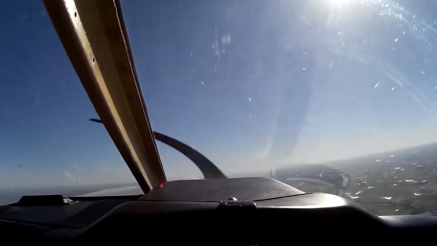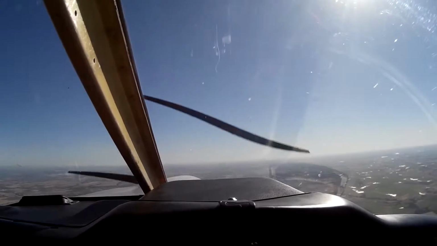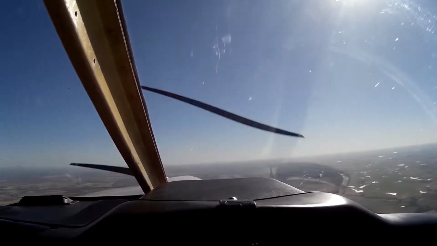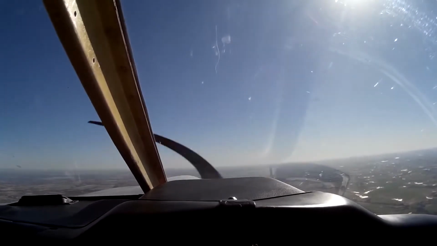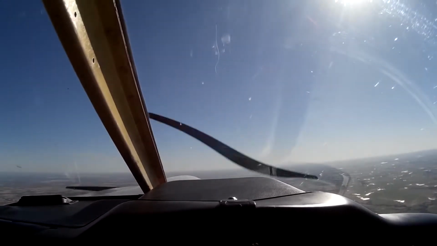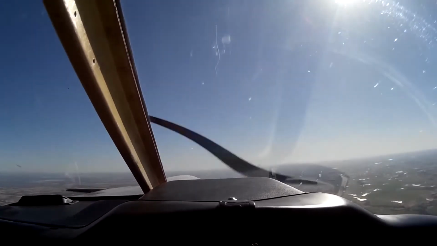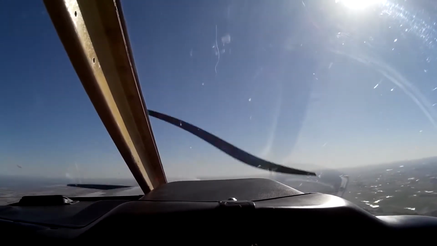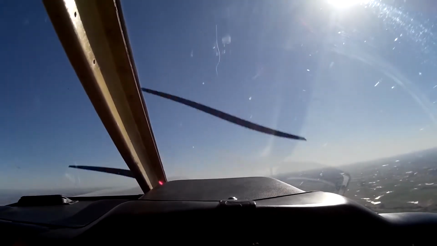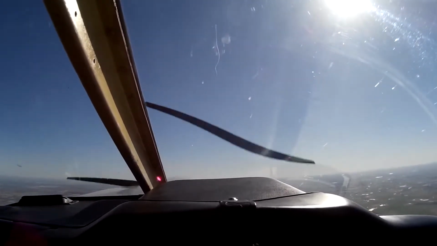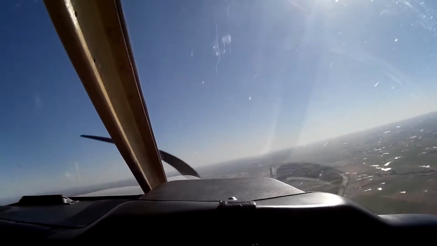That's 492 turning downwind for 17, full traffic. Alright. RPMs catch up. Bring that power back just a little bit. Actually, we'll just head to the west. Alright, we'll turn now.